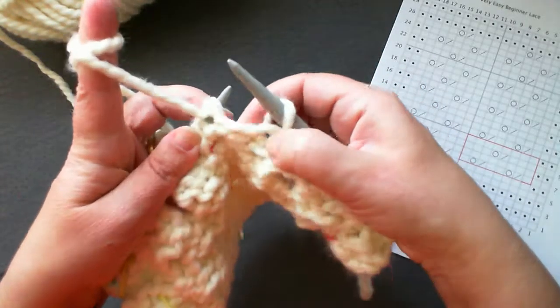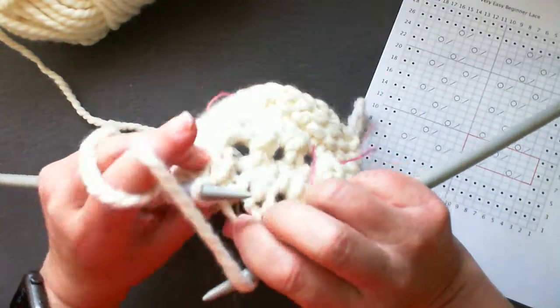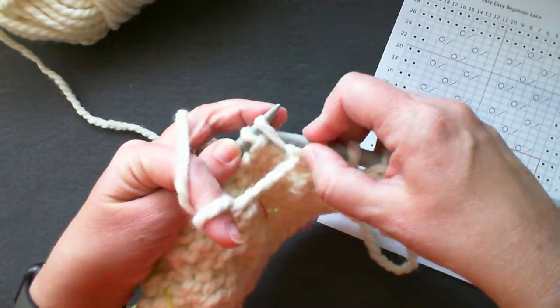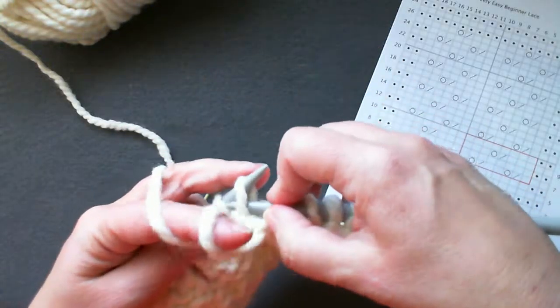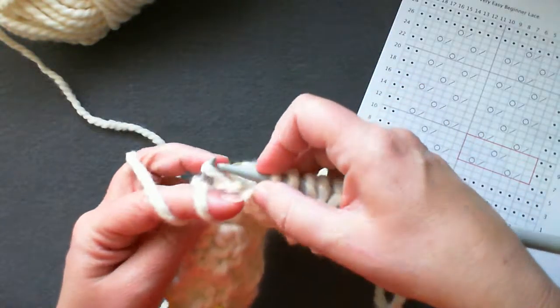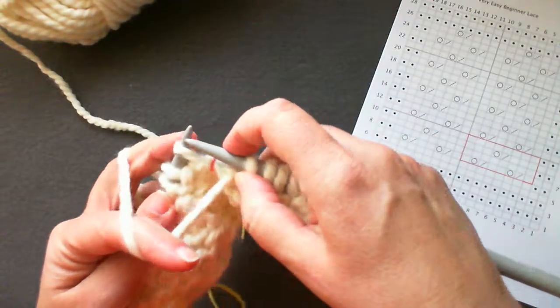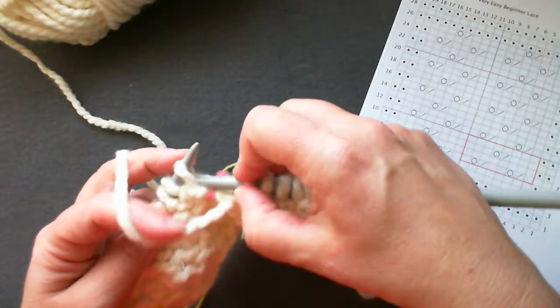So I go back to where that yarn over ought to be. So there's the knit 2 together, and there isn't a yarn over here. I can just pick up that yarn over and knit into it, and I don't need to go back to the previous row. I wouldn't do this more than a few times in a row, but now we're at the stitch marker, so I'm going to count back.